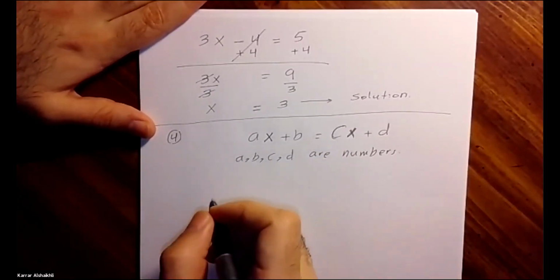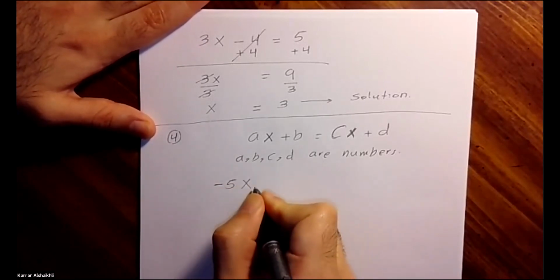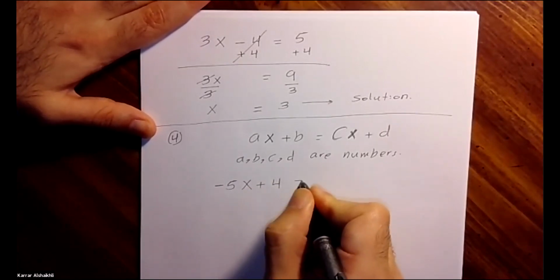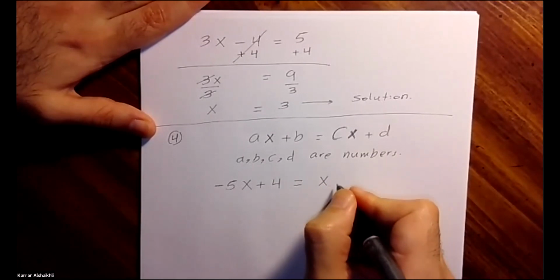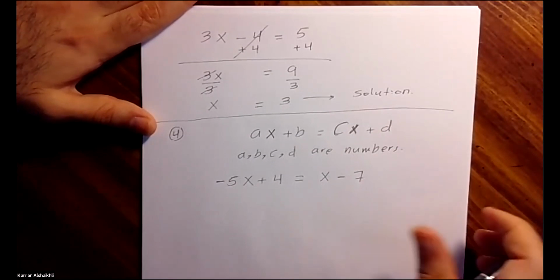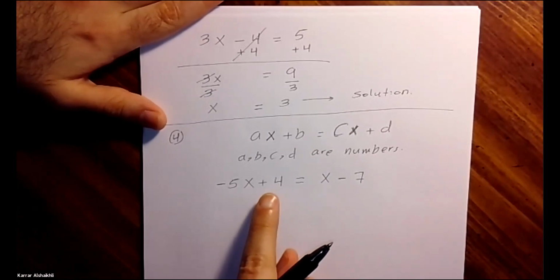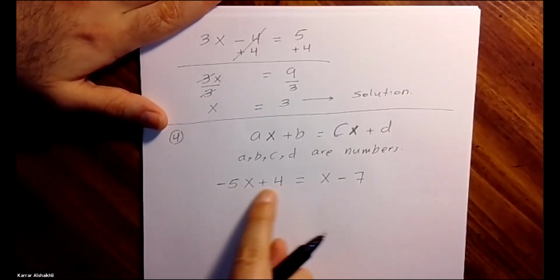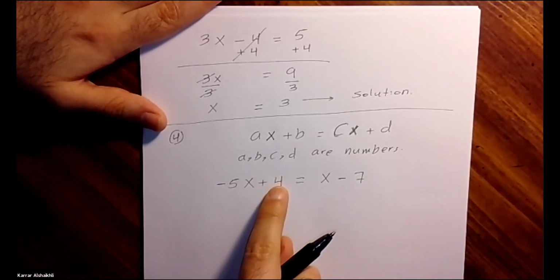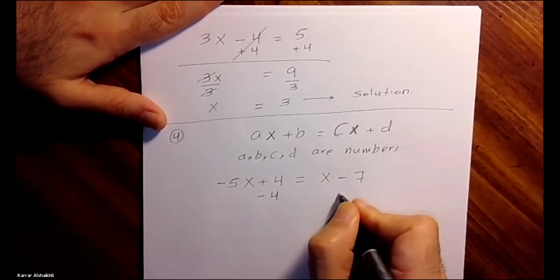If we have -5x plus 4 equal x minus 7. So here's my rule. Move all the numbers to the right side, and then we're going to move all the variables to the left side. I'm going to start with numbers. I'm going to move the number by itself, which is the 4. So I'm going to move the 4 to the other side. So I'm going to say -4, -4.